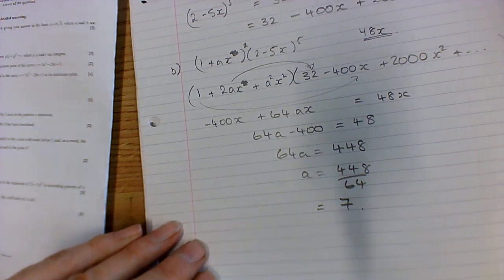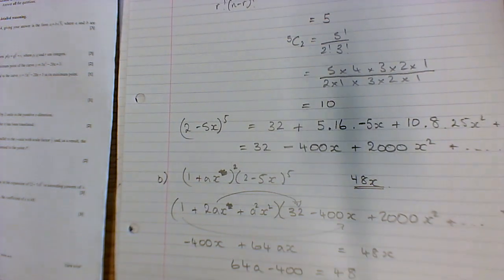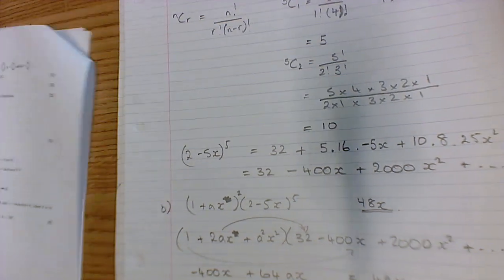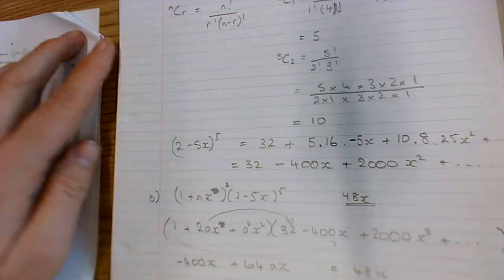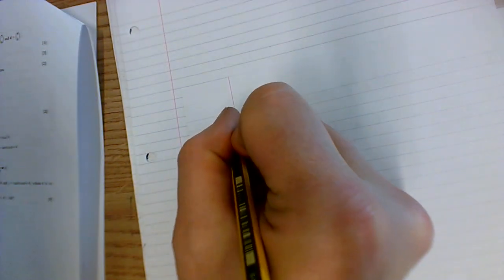Bit of a more taxing question, that one. Number 4. Let's see how scary number 5 is. Number 5 looks easy. Let's have a go at number 5. Right, number 5 then. That's number 5.